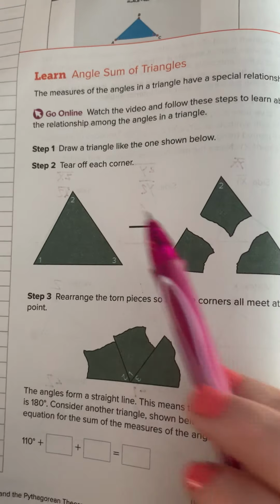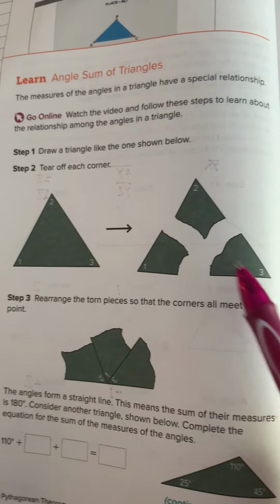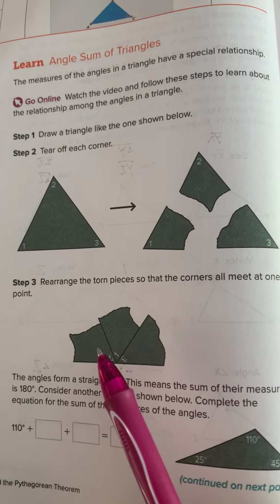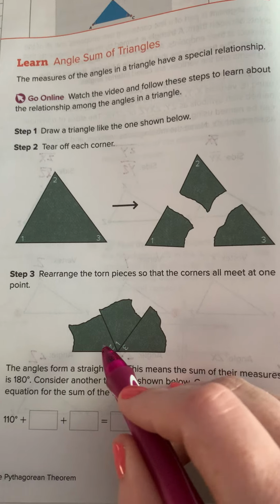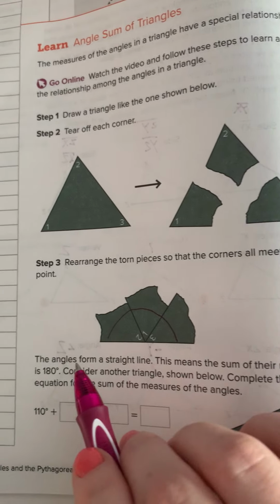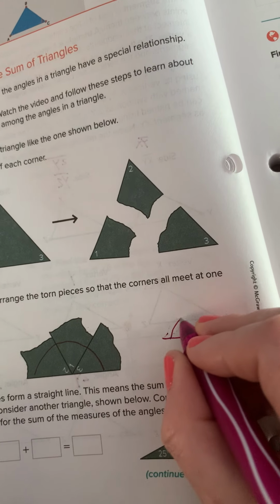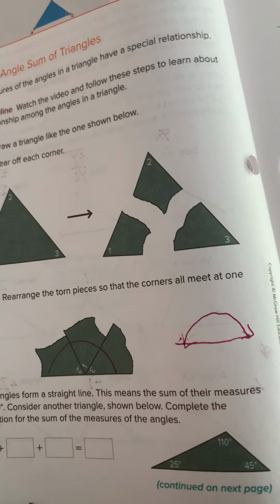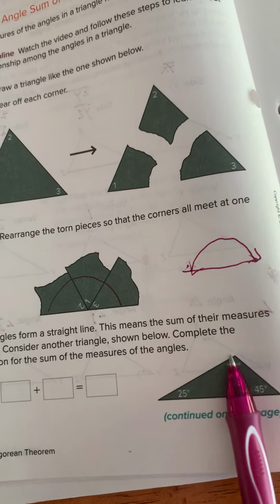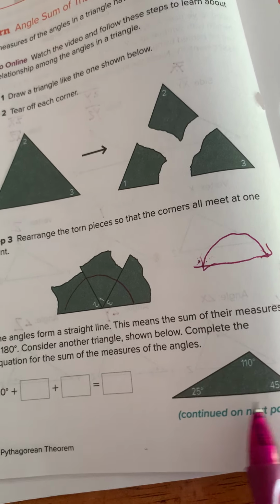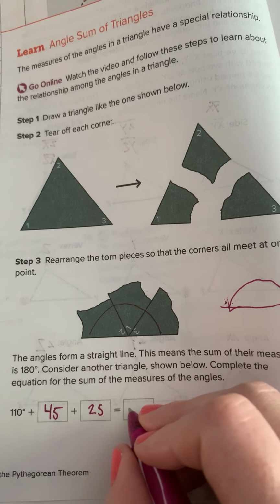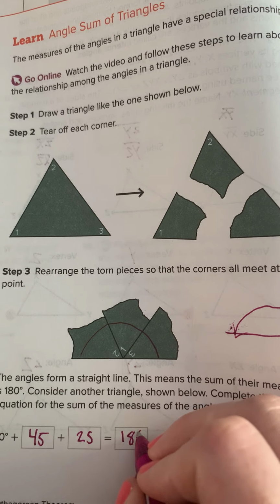All right, here's something cool. If you were to draw a triangle and then cut it into 3 pieces, so each piece had a corner, and then you were to rearrange them so the vertices of the triangle pointed in together, they would all meet at one point, and that's 180 degrees. The angles form a straight line. This means the sum of their measures is 180, because remember, if you have a straight line, the measure of this whole angle here, from here to here, is 180. So if this triangle down here is what we're talking about, 110, they put that there, plus, let's say 45, you could put any one there first, plus 25. If you were to add this up, it's going to equal 180. That looks like a 6, my bad.